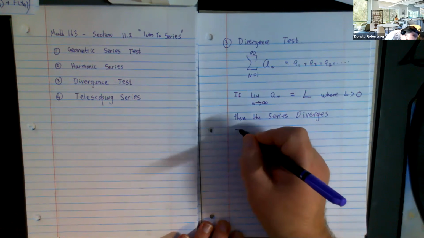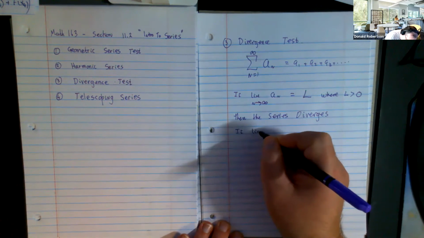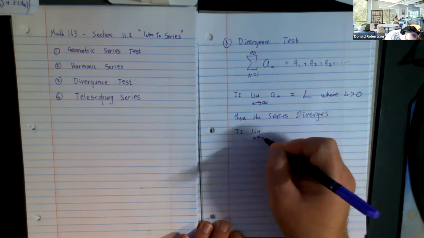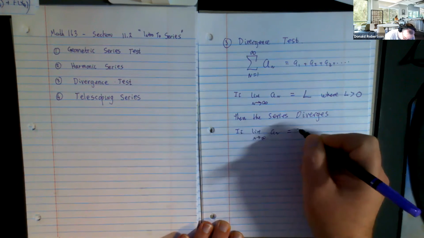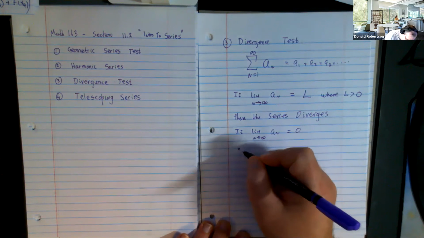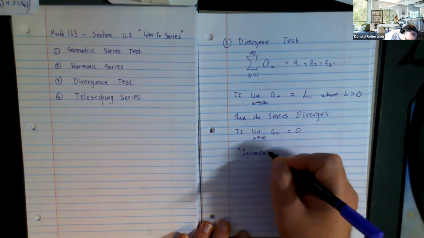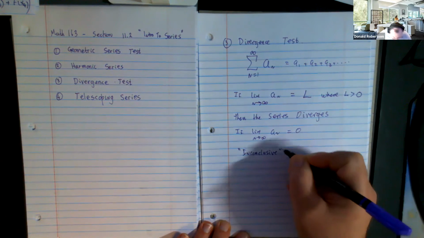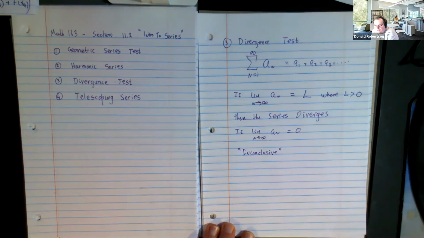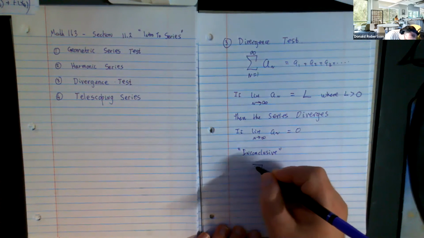On the other hand, if the limit as n tends to infinity is 0, it's inconclusive. All that means is we don't know if the series converges or not. You can't use this test to decide that. Let me show you what that would look like.